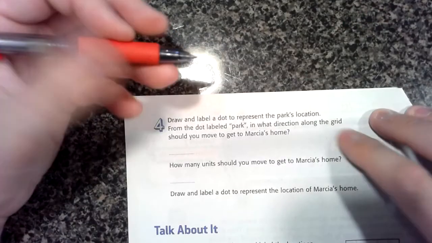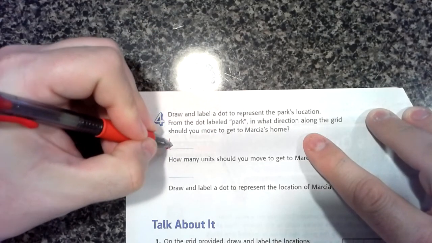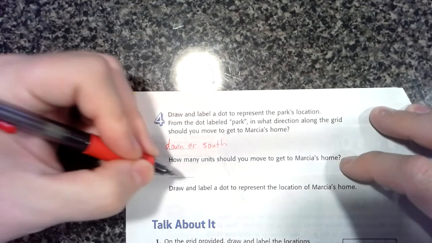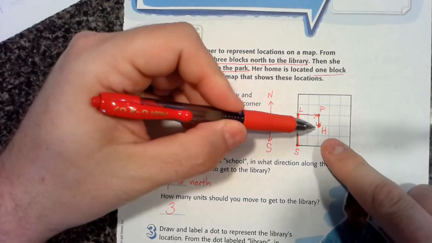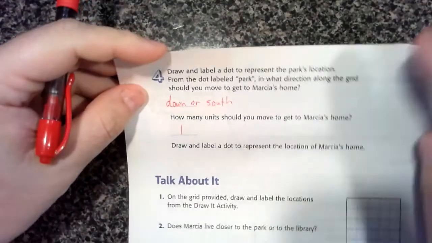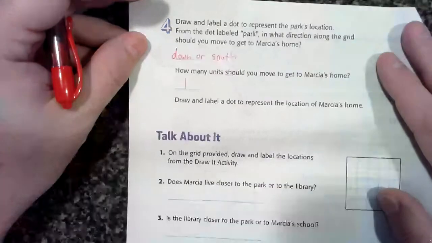So it would ask on this backside when we flip it, draw and label, okay, we did the park's location from the dot park. In what direction? Well, we would go down or south, and we went 1 unit down. And it says draw and label a dot to represent the location of Marcia's home. So we did that right here. Okay, H is for home, and we marked it right there. All right. So let's go ahead and do the talk about it because we're going to do this again. On the grid provided, draw and label the locations from the draw it activity. So we got to go back and we got to redo this right here.